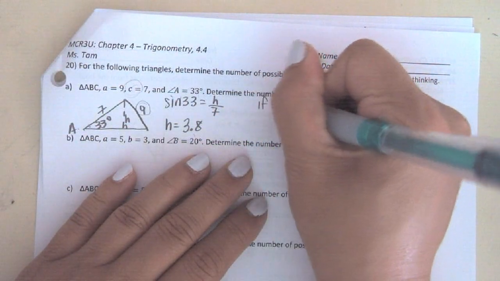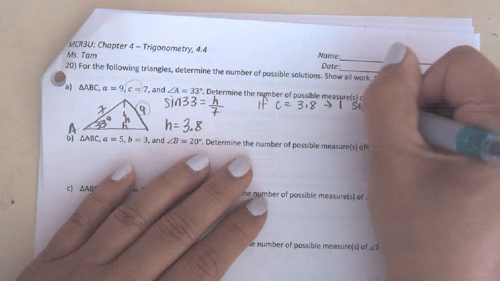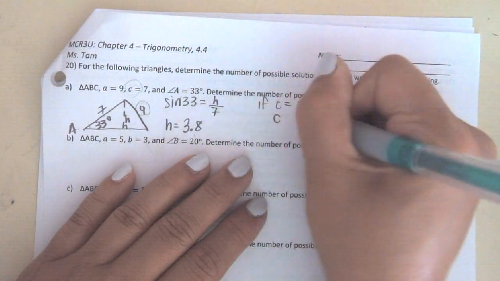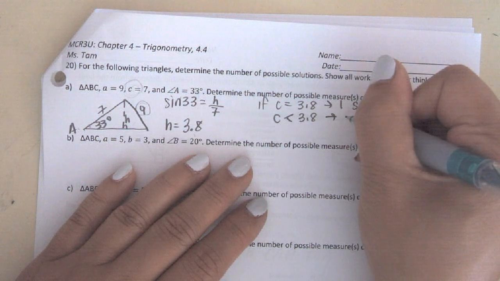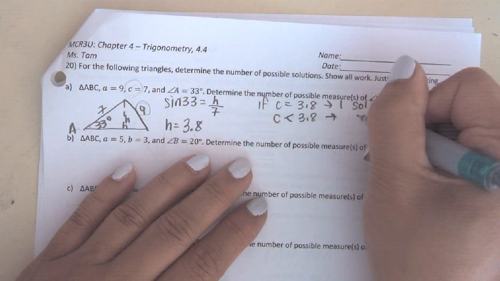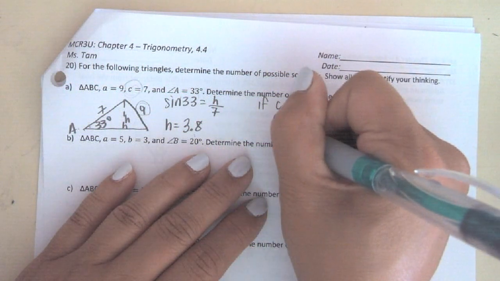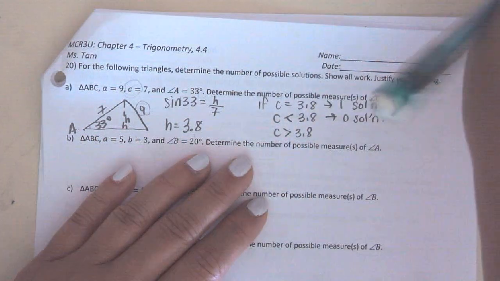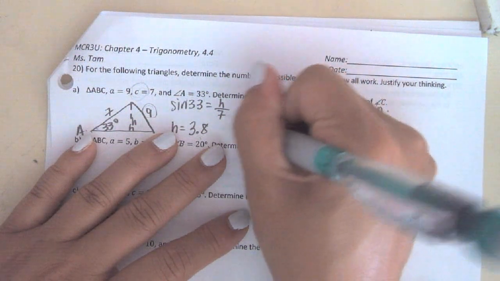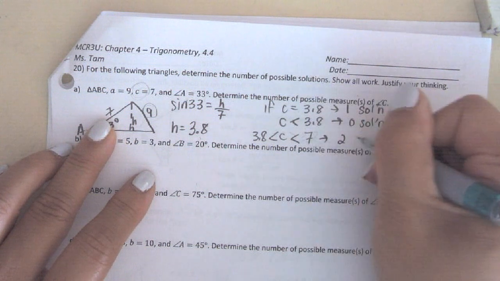Okay, so let's write this down. If C is equal to 3.8, there would be only one solution. If C was less than 3.8, there would be how many solutions? 0. And if C is greater than 3.8 but less than 7, there would be two solutions.